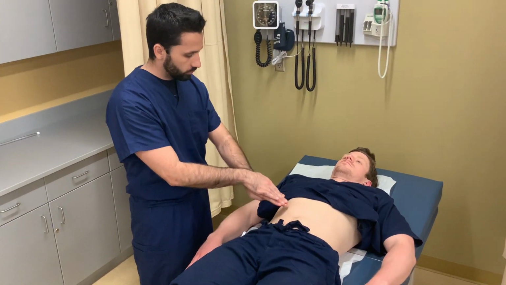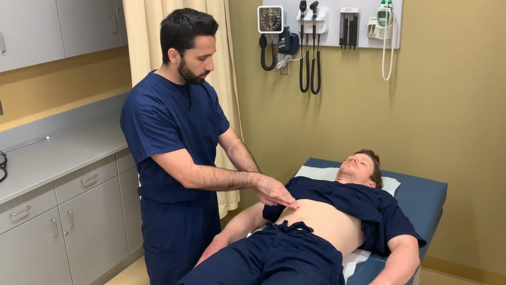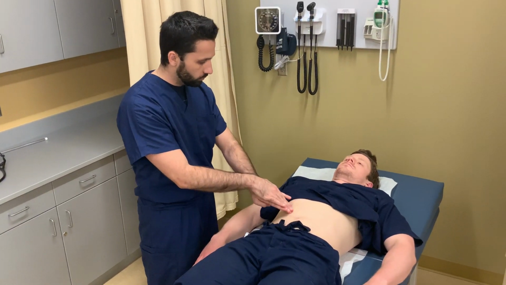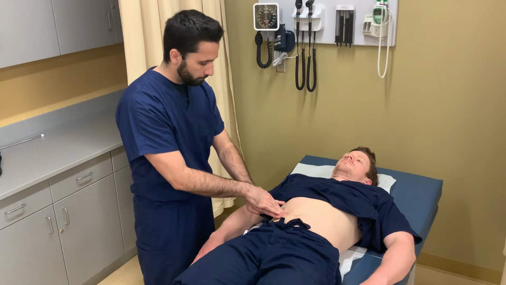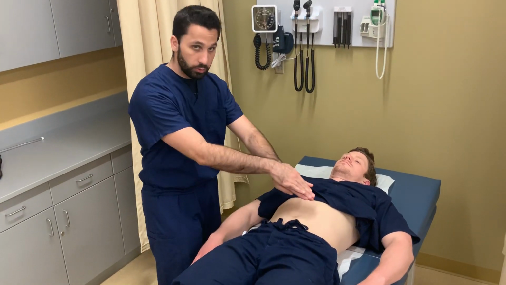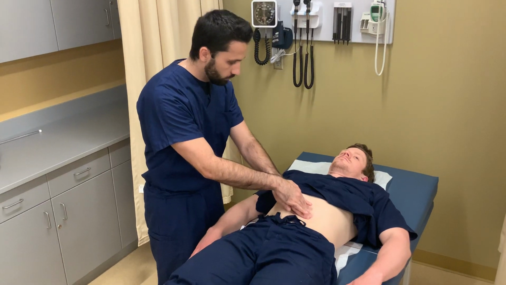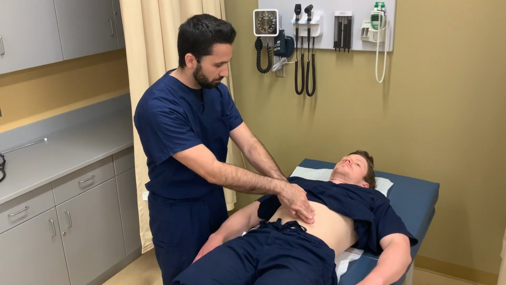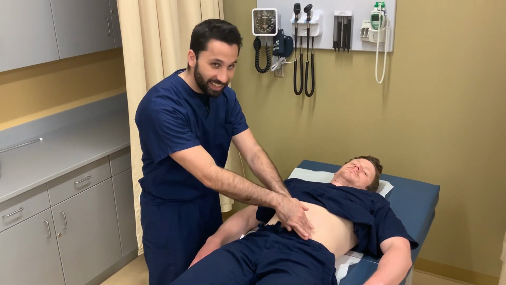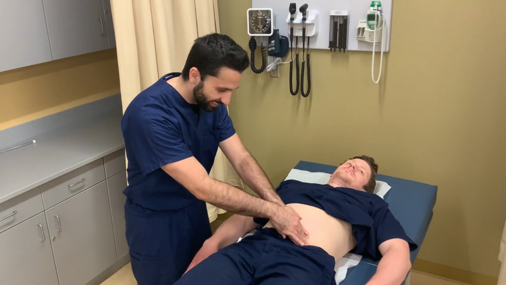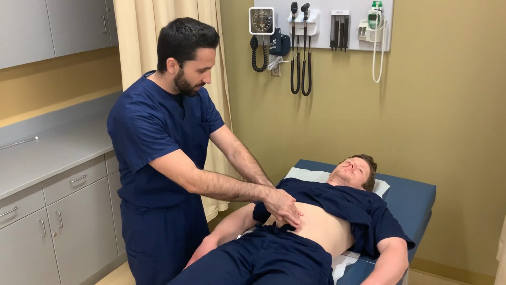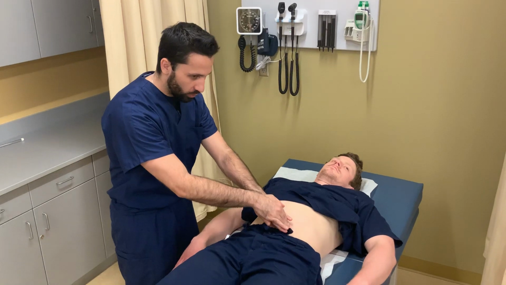All right, let's go to the right upper quadrant. Any pain? No? All right, and now let's go to the left upper quadrant. Any pain? Feels good? All right, and now the left lower quadrant. Any pain? All right.